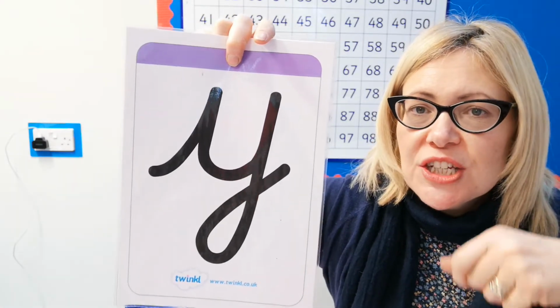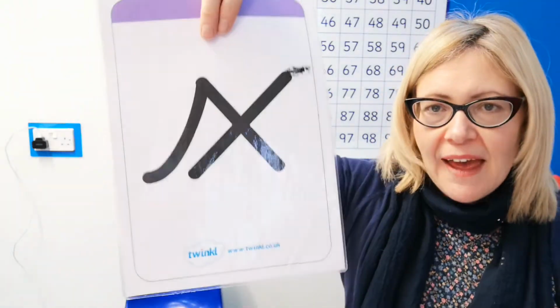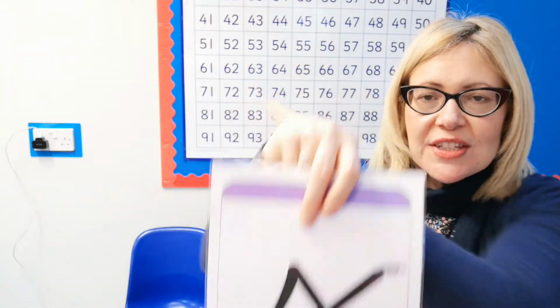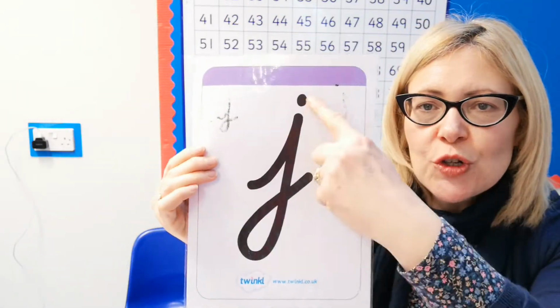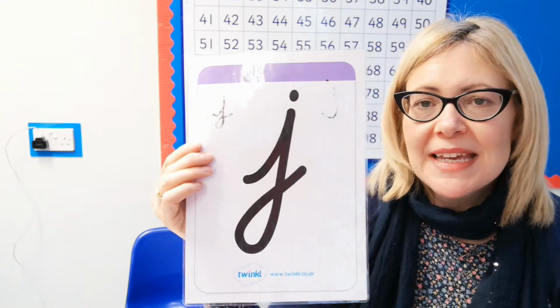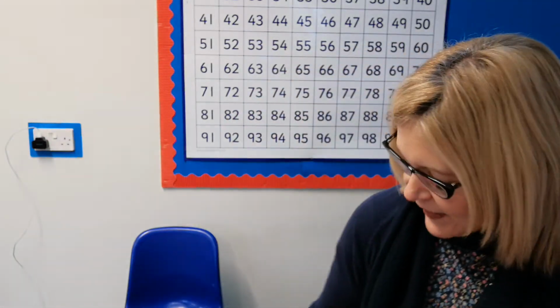Like you're eating a yogurt. And this one, that's our x sound. And last of all, in phase three, it has a dot, but it also has a loop in the bottom. It is j, j, j, j. Okay, all of our getting trickier phase three sounds, but I think you're doing a cracking job of it.